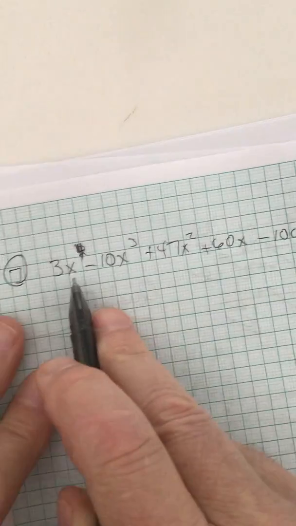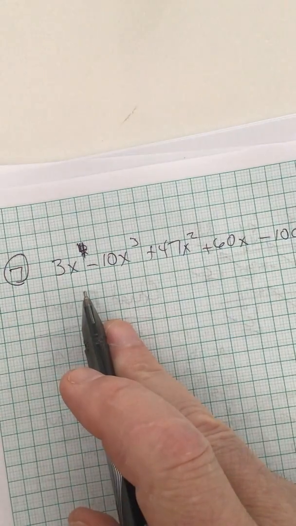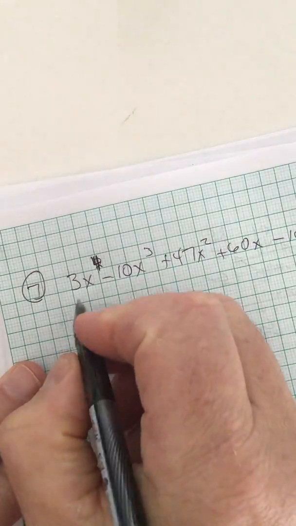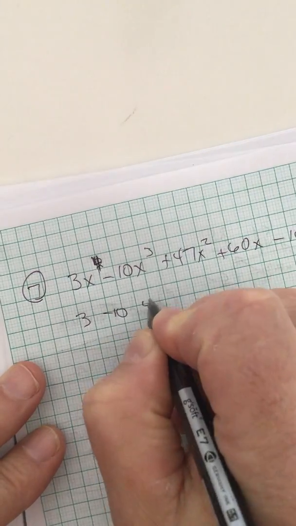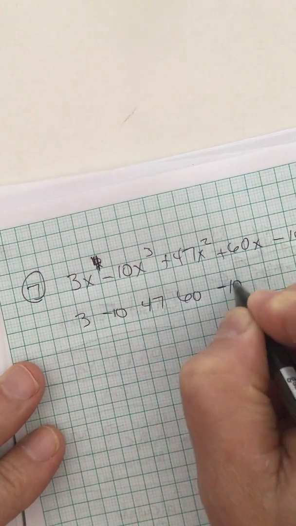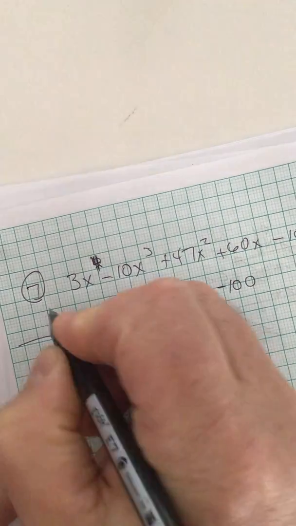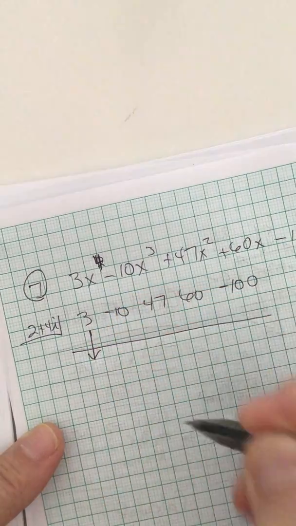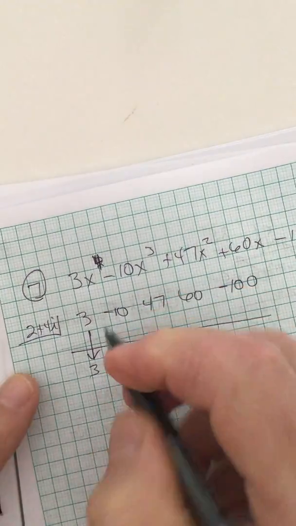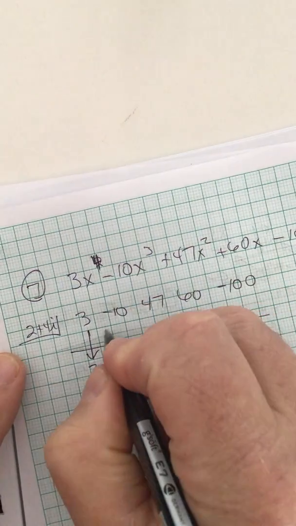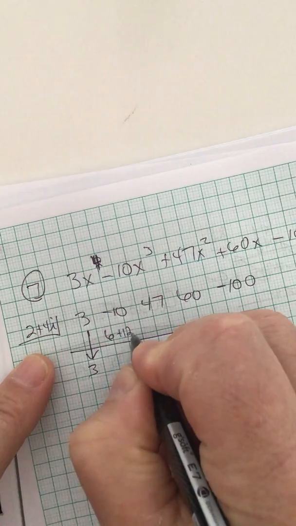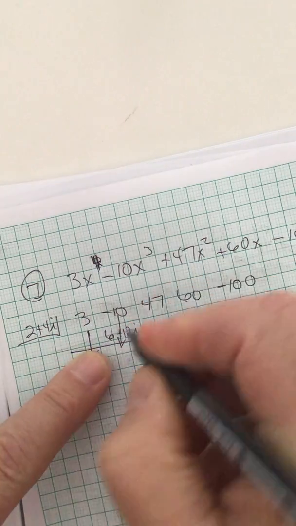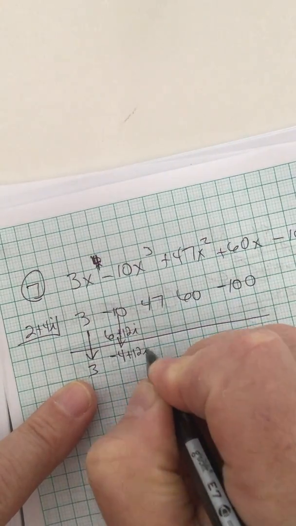So when we put these 2 in, that should crank it down to the quadratic formula, and we should be good. Okay, let's see if we can do that. So I've got 3, -10, 47, 60, and -100, and I'm going to plug in 2 plus 4i. Okay, I'm going to use my calculator for all of this stuff, so I'm going to drop in the 3. I need 3 times this. Well, 3 times 2 is 6. 3 times 4 will be 12i. I'm going to add that down. So -10 and 6 is -4 plus 12i.